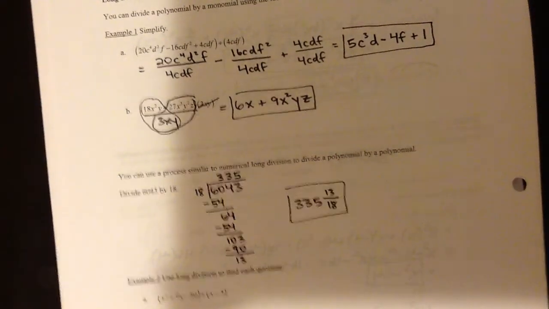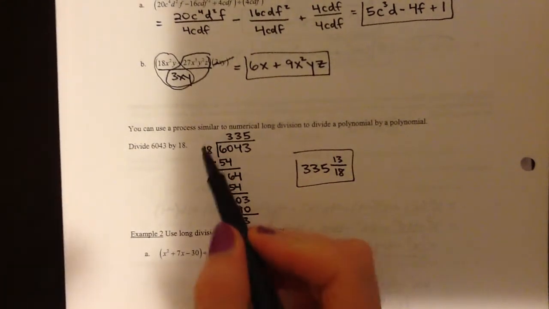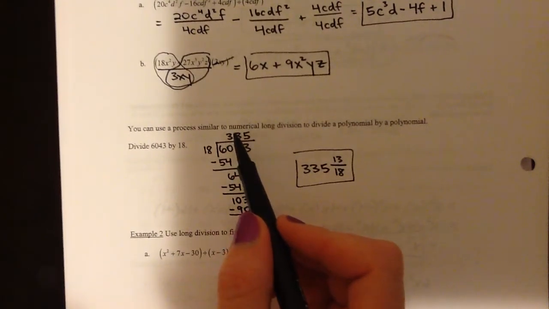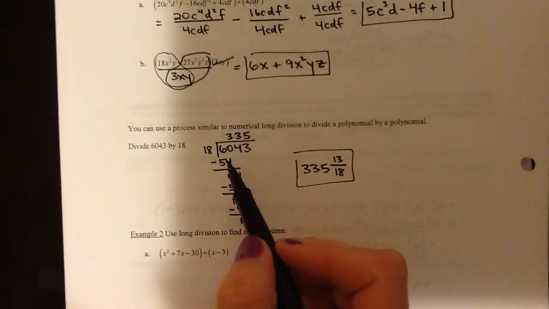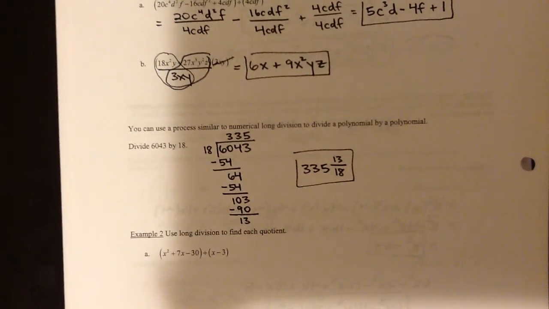So we're going to use these steps in order to do polynomial long division. So let me walk you through those steps again. We estimate how many times does 18 go into this first thing. We write it above, multiply these two things together and subtract, bring down the next term, and repeat the process. That is exactly what we're going to do with polynomial long division. So let's write this out.